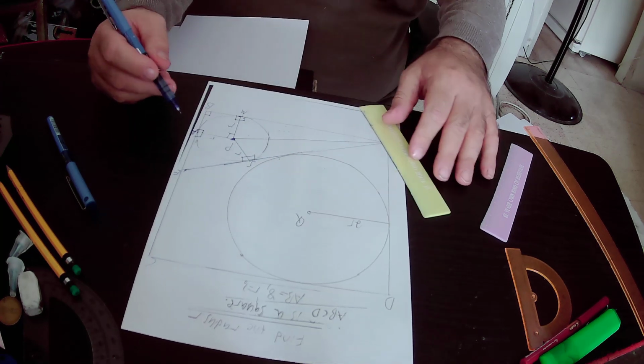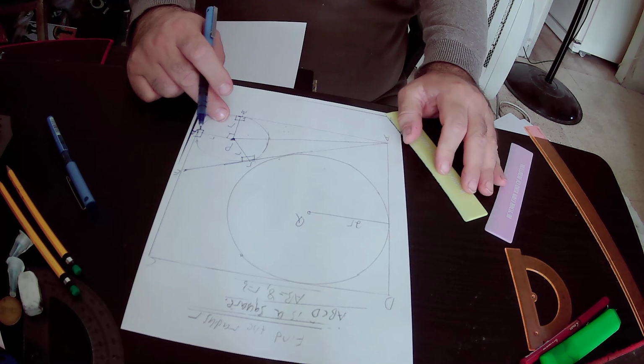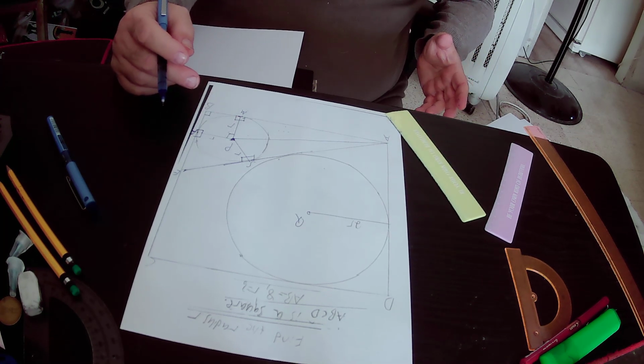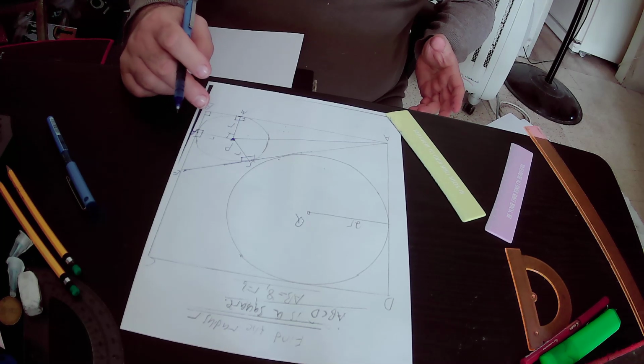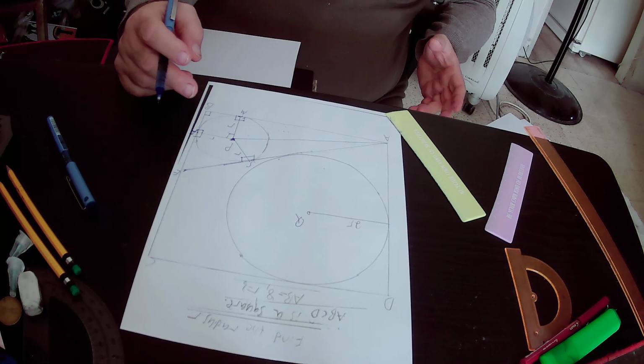So in quadrilateral PFMB, this small quadrilateral, we have 4 right angles. And any quadrilateral with 4 right angles is defined at least as rectangle. Okay?